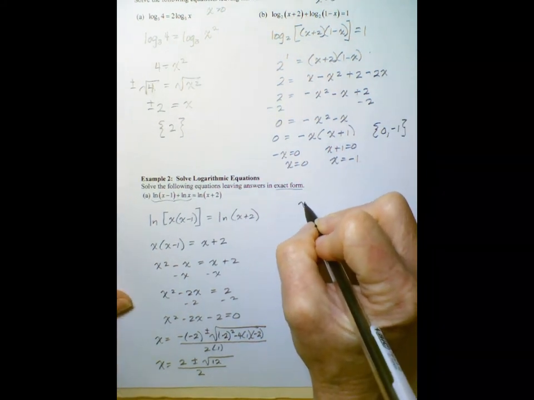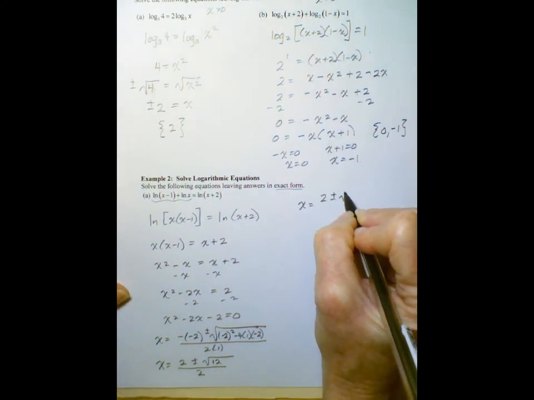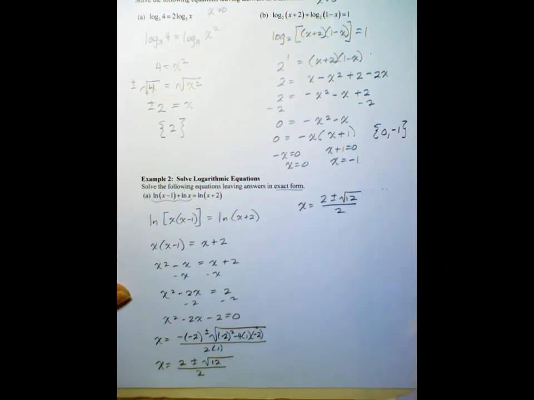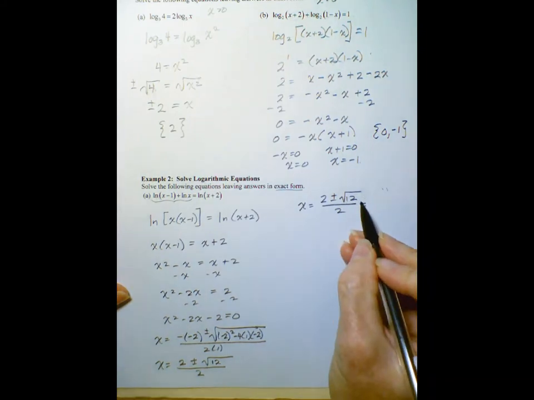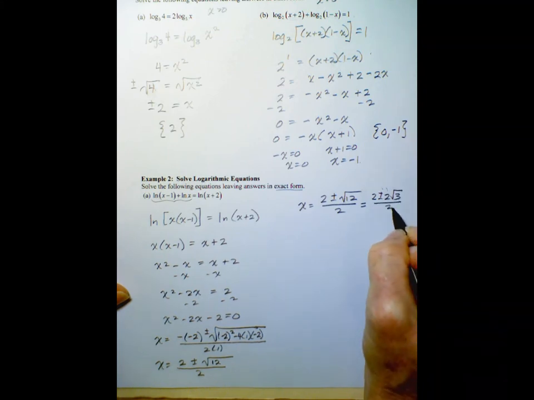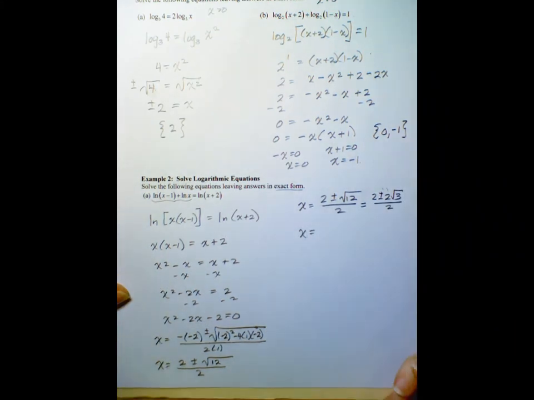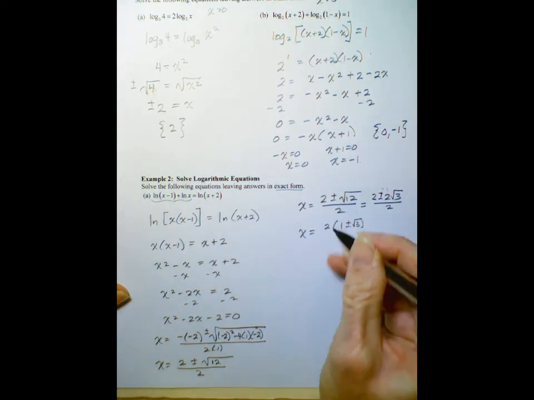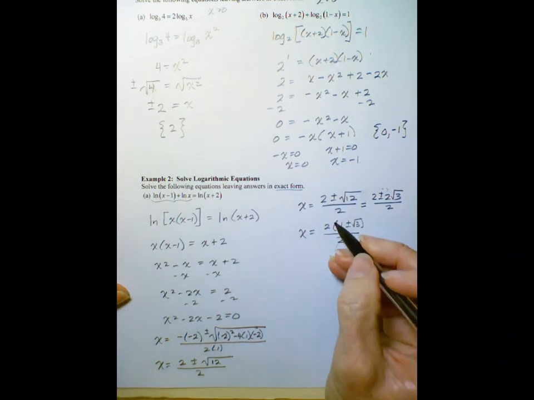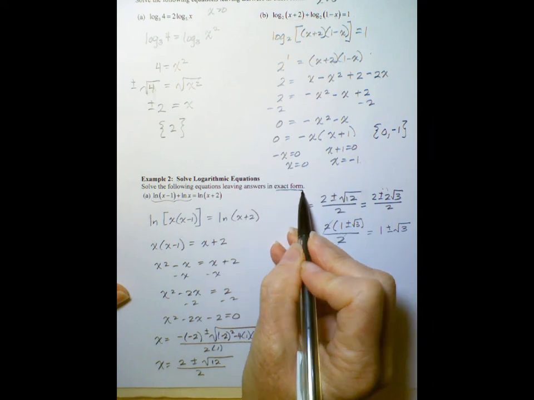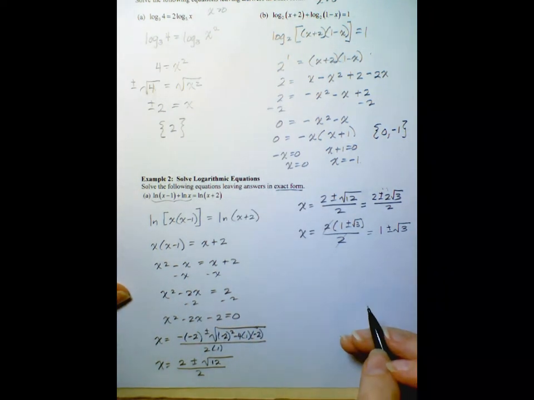And I'll just write it again up here before we simplify. Okay, the square root of 12 will simplify, right? Take out the factor of square root of 4 times the square root of 3. Square root of 4 is 2. So x equals, I can factor out a 2 from the numerator. And now I can cancel common factors, so I get x equals 1 plus or minus the square root of 3. Now I have to leave it in exact form, so I'm not going to find out what the square root of 3 is and round it.